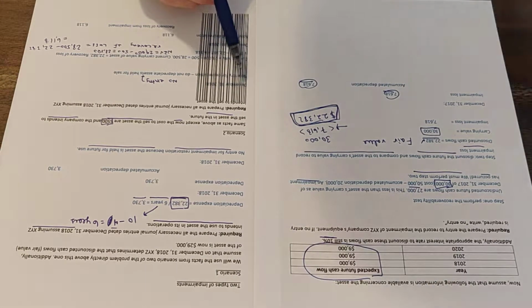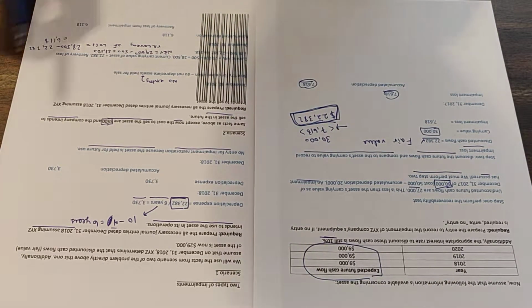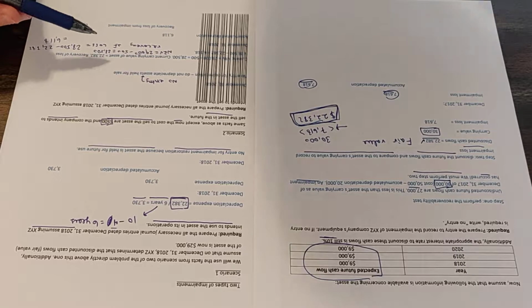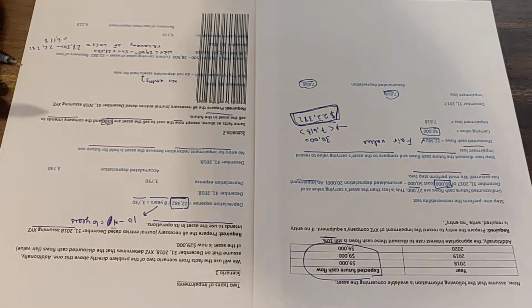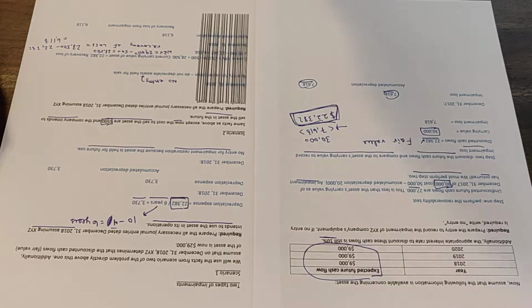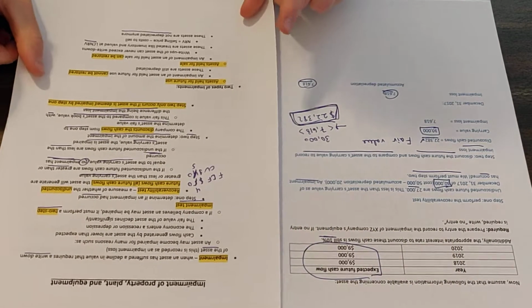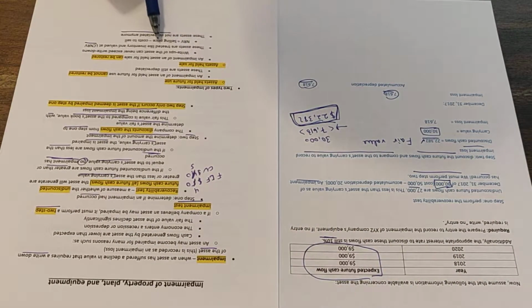So first, there's no entry for depreciation because we don't depreciate assets held for sale. Then we need to determine, can we restore part of the impairment loss? Okay? So we are told that the current fair value is $29,000. Now, when we are doing assets held for sale, we're going to treat these assets like inventory.